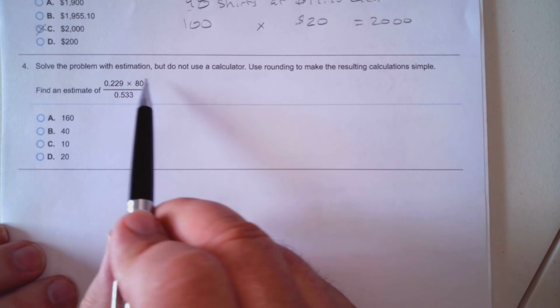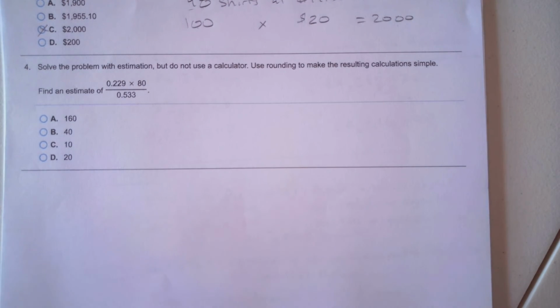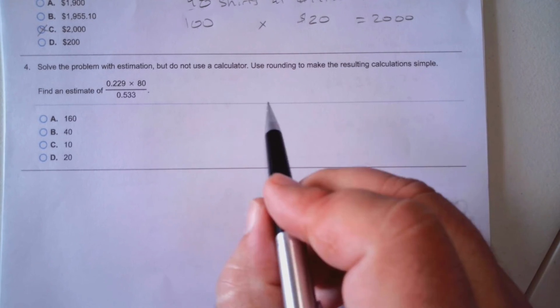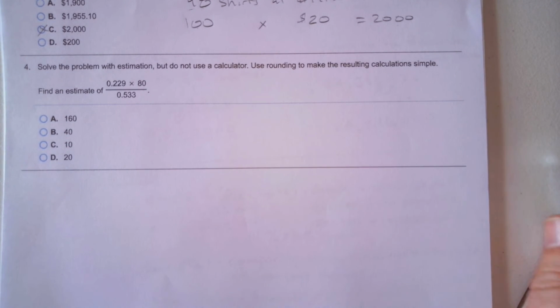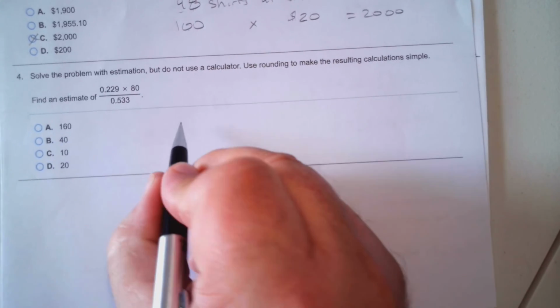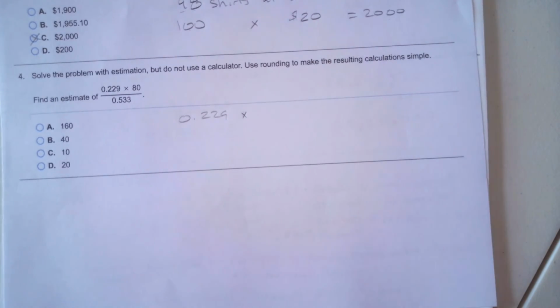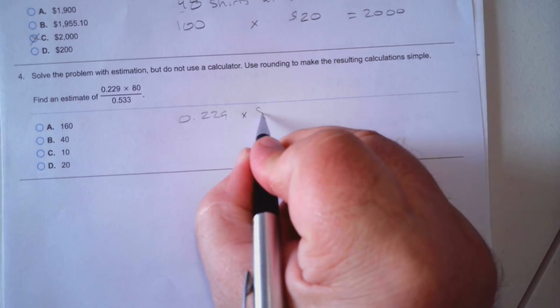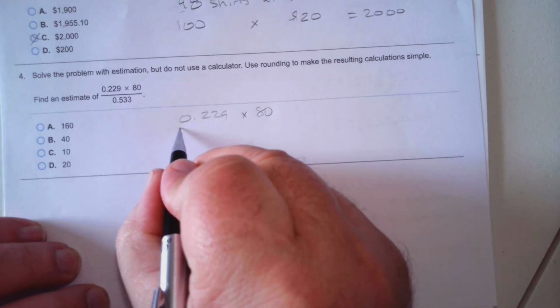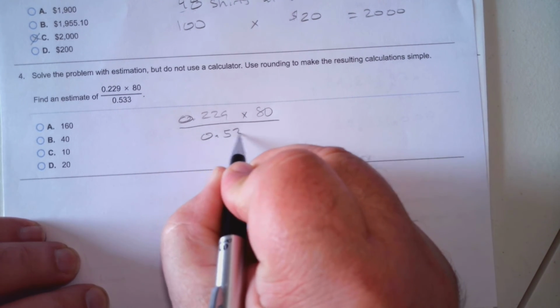Solve the problem with estimation. Number 4. Do not use a calculator. Use rounding to make the resulting calculation simple. Find the estimate of this. We have 0.229 times 80 divided by 0.533.